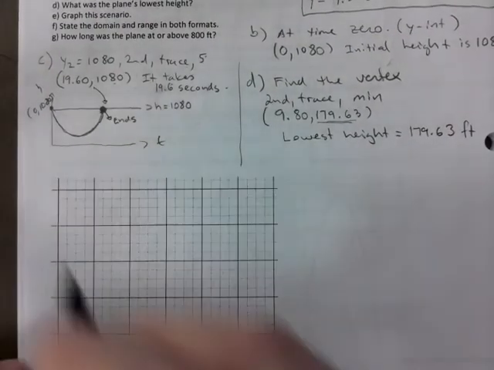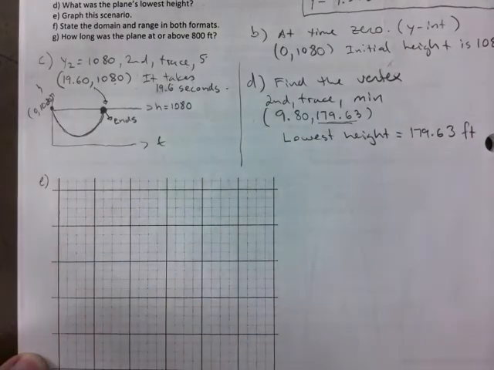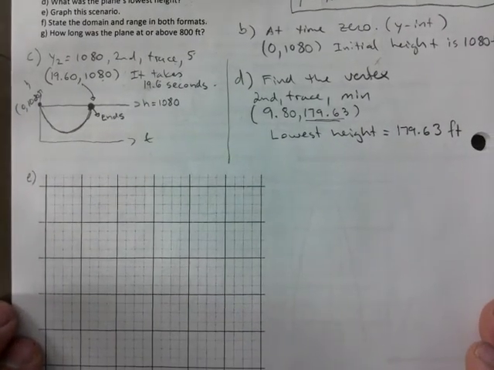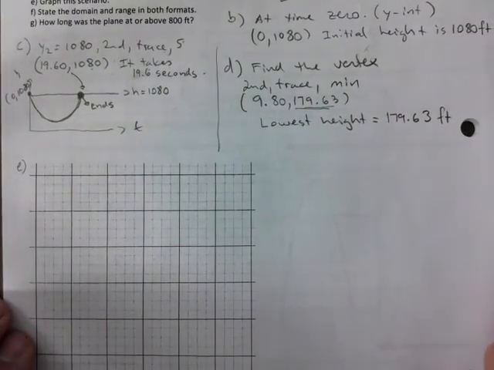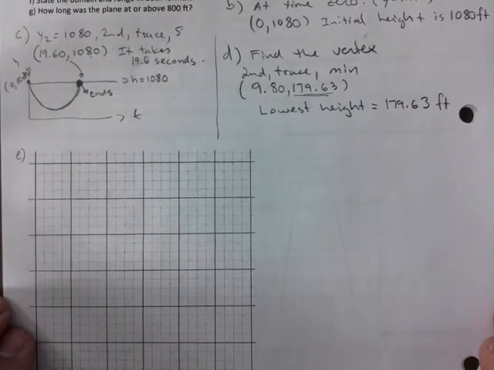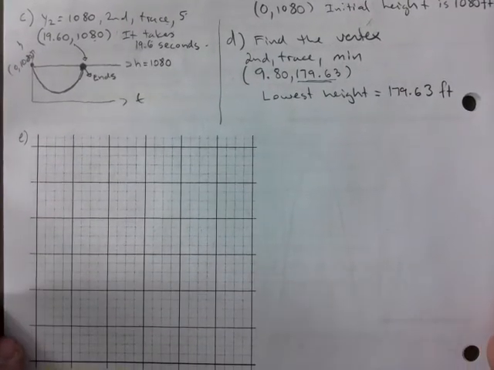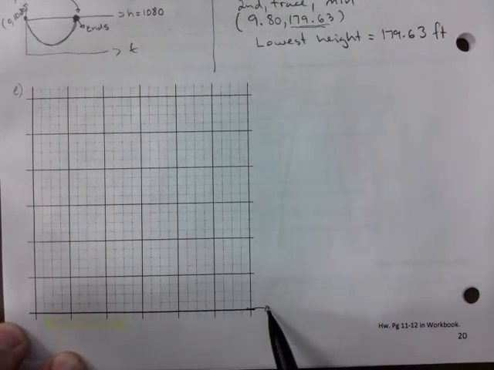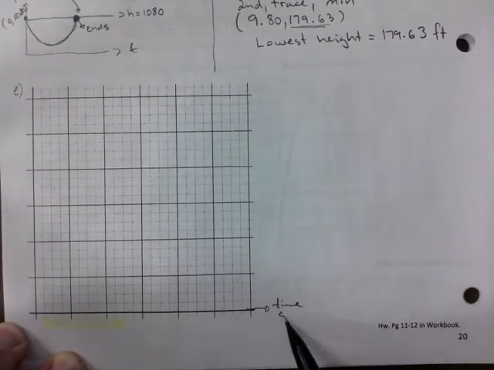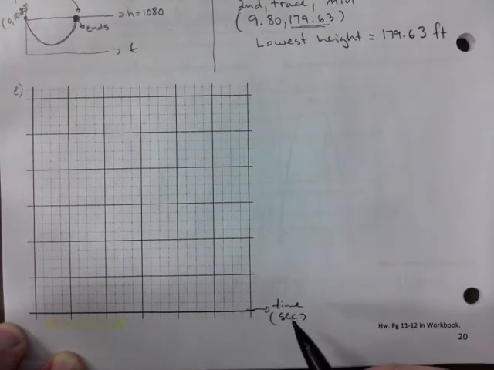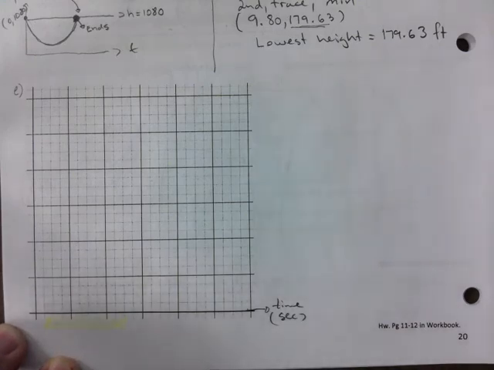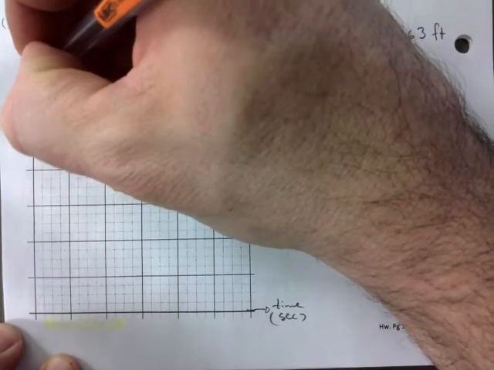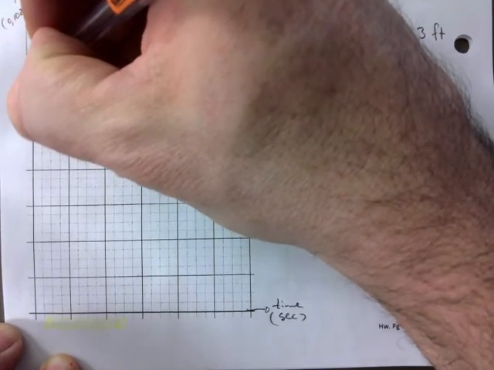E is graph, right? Can you try to ace a graph, folks? It's actually very doable. Okay, so let's go ahead and do that. What's the first thing you should be doing? Label, right? Time, in this case it's seconds. This could be distance, right? It could be money. You will see down the road. So it's not always time. And then up here, arrowhead, and its height.